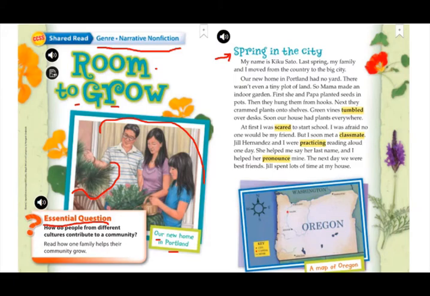My name is Kiko Sato. Last spring, my family and I moved from the country to the big city. Our new home in Portland had no yard. You all know that houses in the cities have no gardens or front yard. There wasn't even a tiny plot of land.